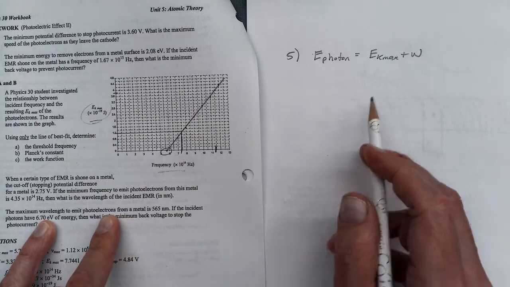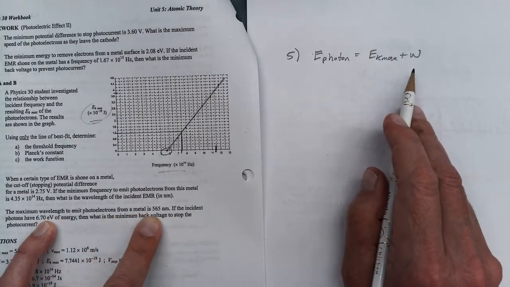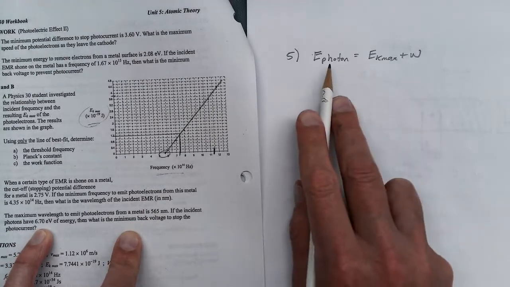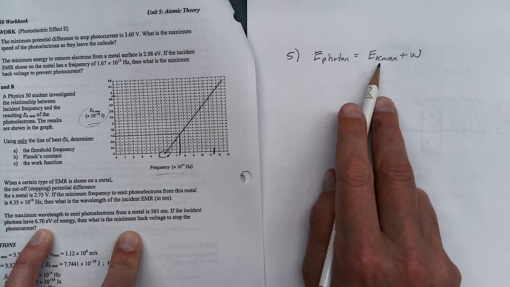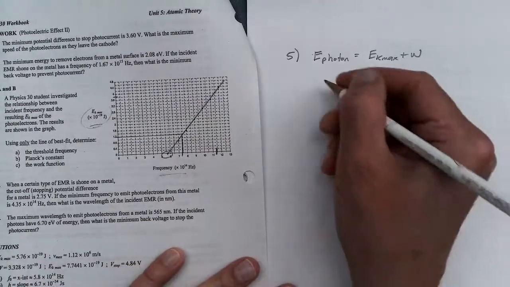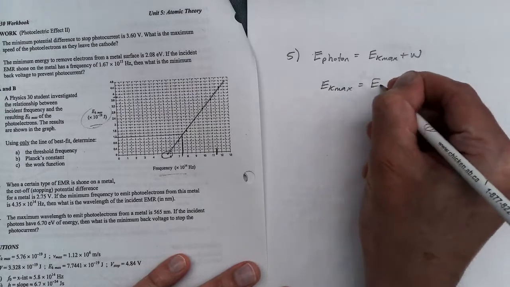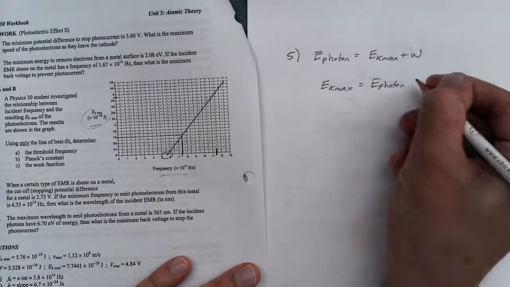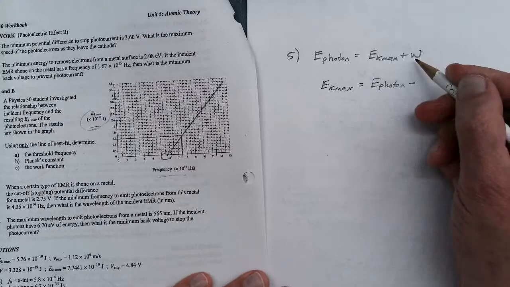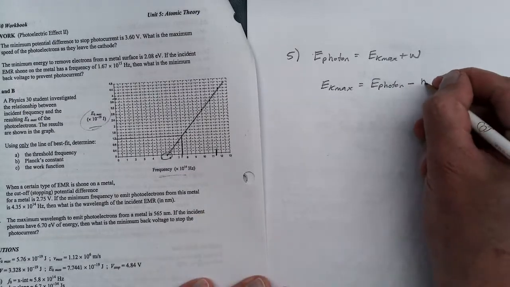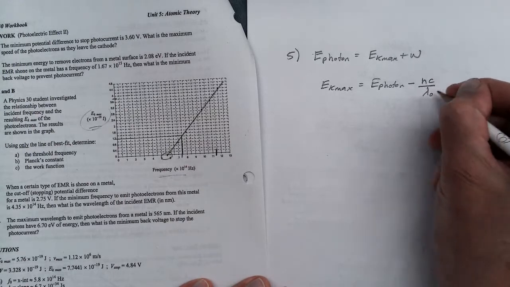That refers to the work function. And the incident photons have this much energy, and so we have the energy of the photons. Now we want to figure out what EK max is. So EK max is energy of the photon, and then minus, well, instead of W here, I have the maximum wavelength, so it'd be HC over wavelength naught.